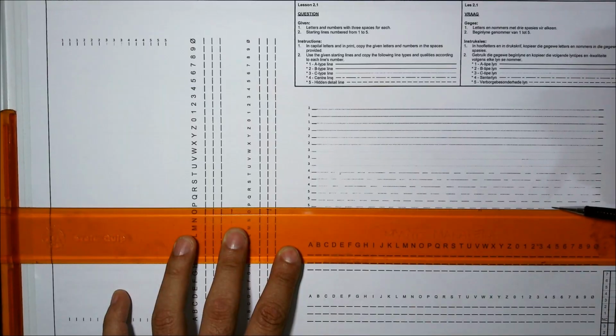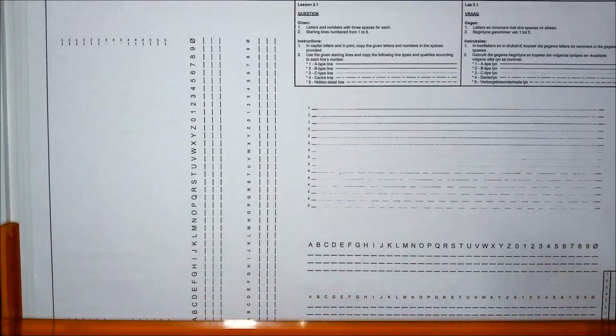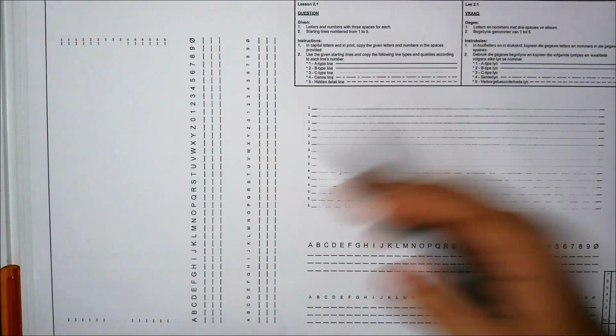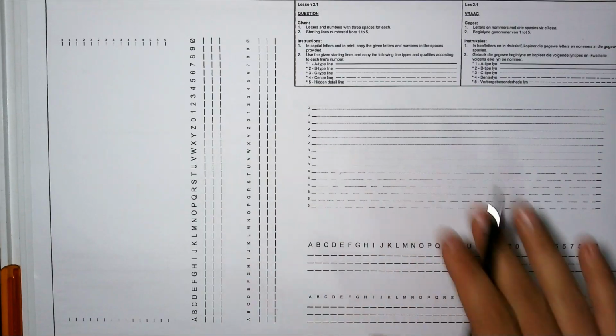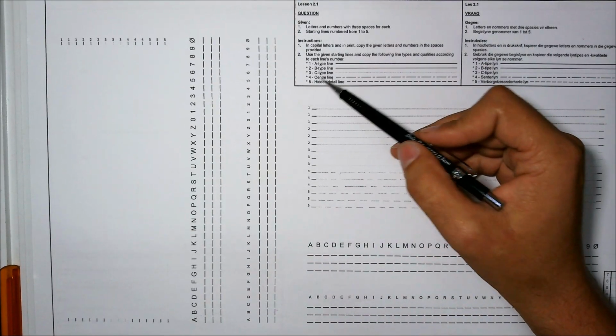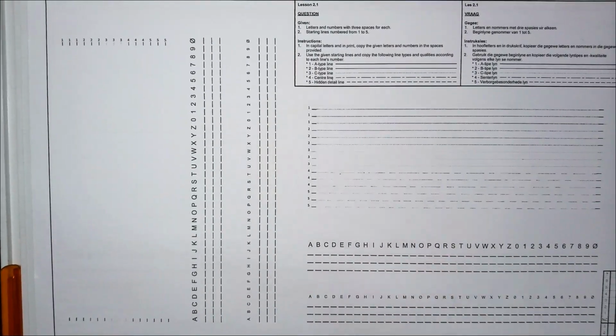And remember, this is not subject to just using this page. You can grab any page anywhere, and you can practice these line types. Like I mentioned in lesson two already, you might have already come across these type of lines. You just never put a label to them. You use them when you just doodle stuff on your page.